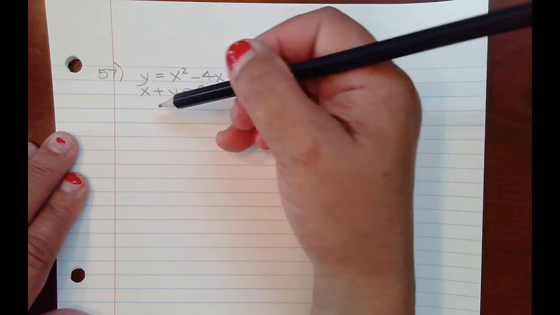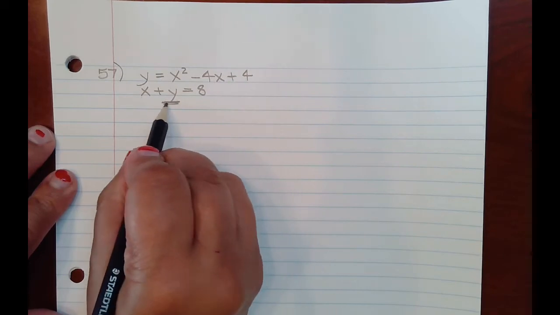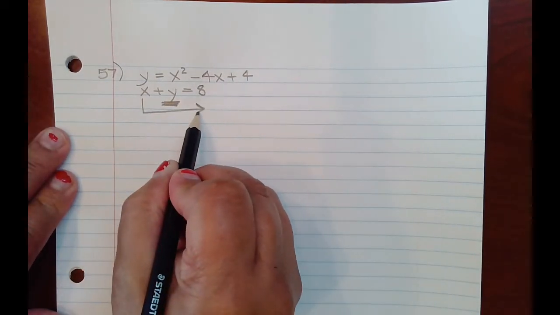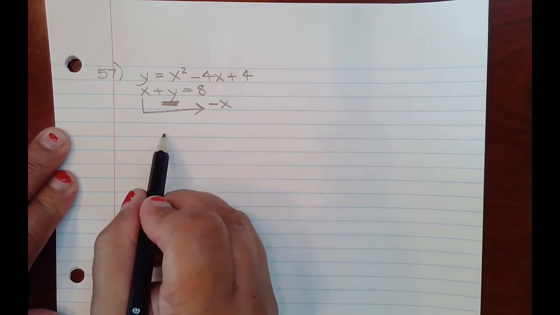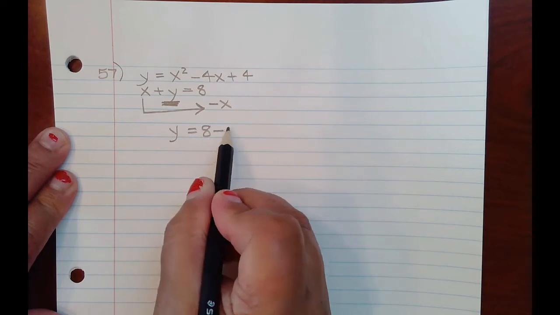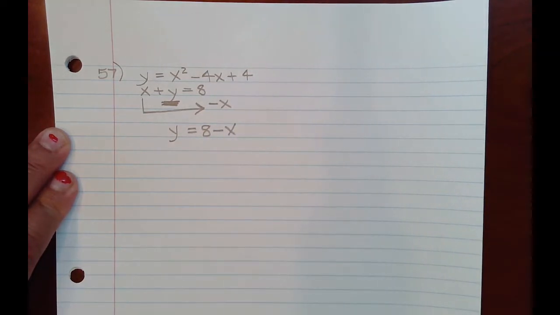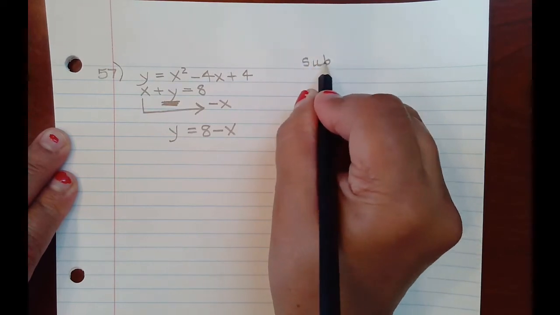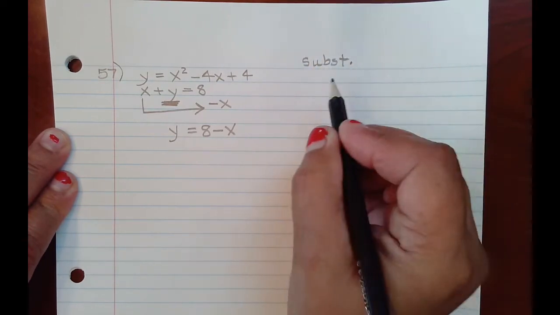Solve for that variable. I'm going to isolate y. That just means I'm going to have to pull the x over here, and this would be y is equal to 8 minus x. Then I'm going to do my substitution portion of the problem.